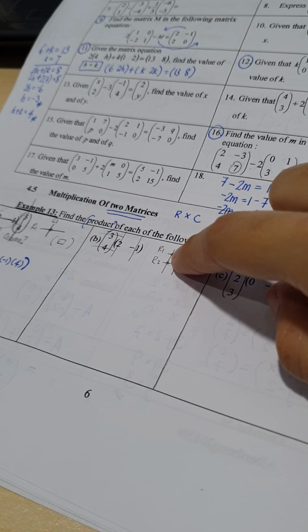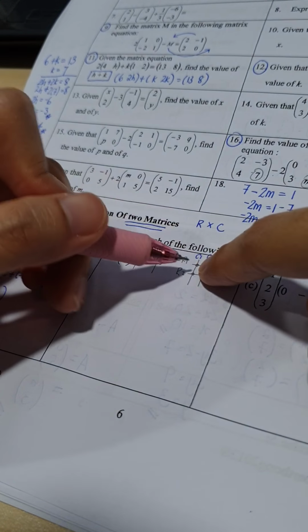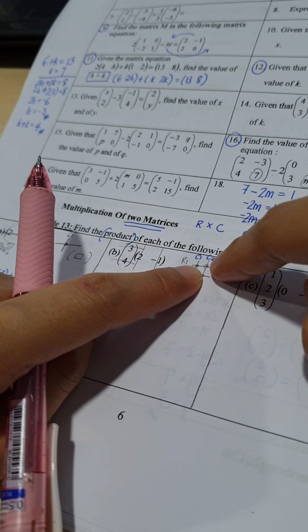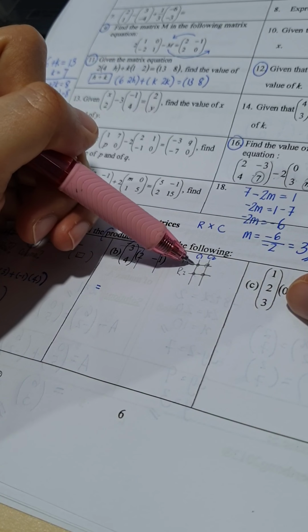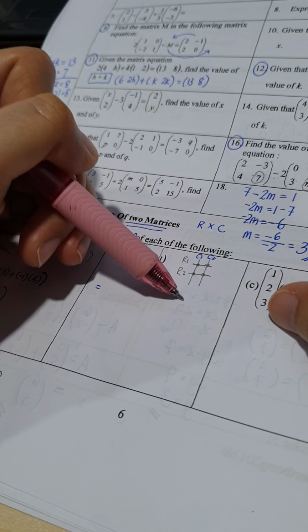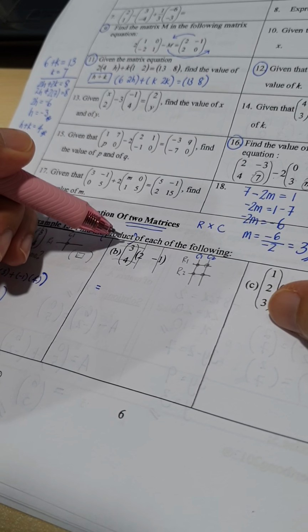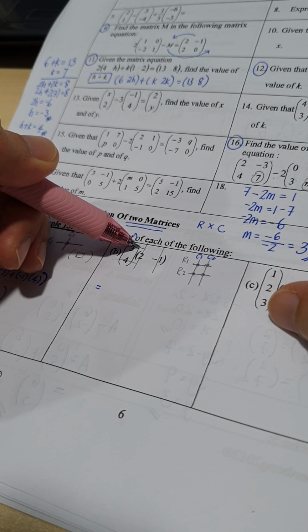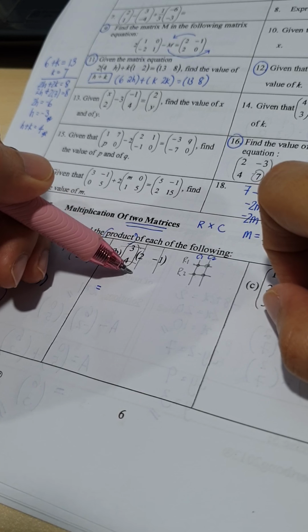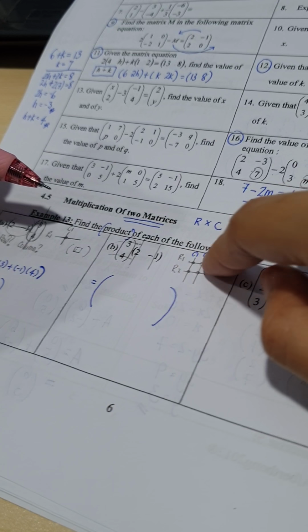How do you find the first dot here? This is C1, C2, right? How to find the first column? Always refer back to your drawing. This intersection, the dot here, is between row 1 and column 1, right? So you go back to your question and find out where is row 1. Row 1 is here. Row 1 times with column 1. This is your C1, right? So my matrix will be a big one because I have 4 elements.